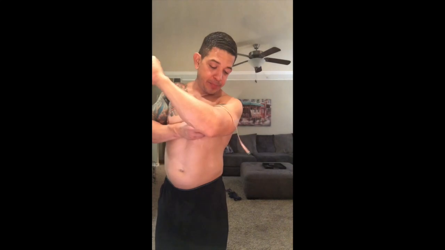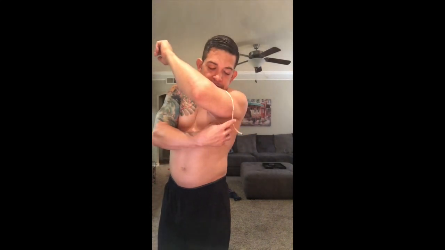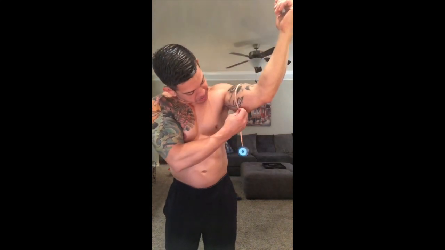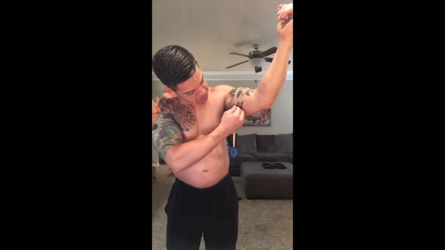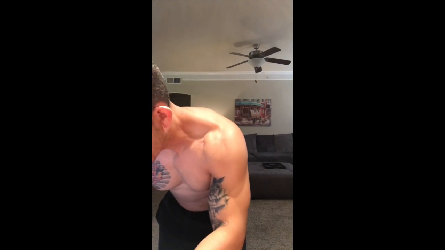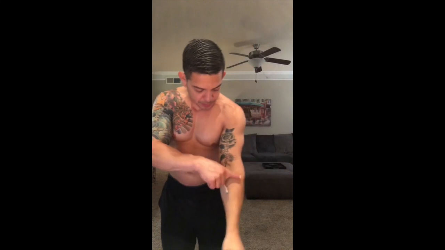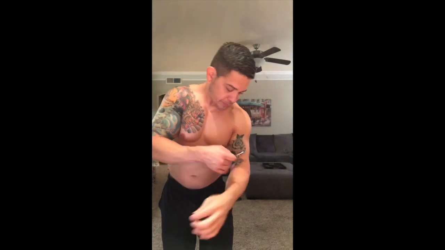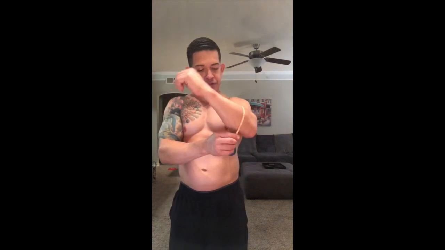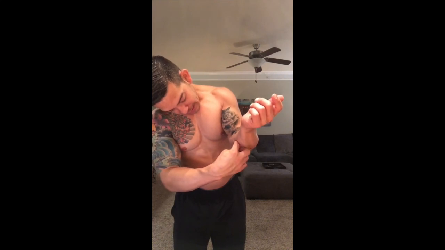It's not easy to do it by yourself. A lot of times it is better to have somebody there, but it can be done. 15.25. I thought they were bigger. Forearm, again, what I like to do is probably around the biggest part. You could buy these little soft tape measures at H-E-B, Walmart, anywhere like in the sewing section or something like that.